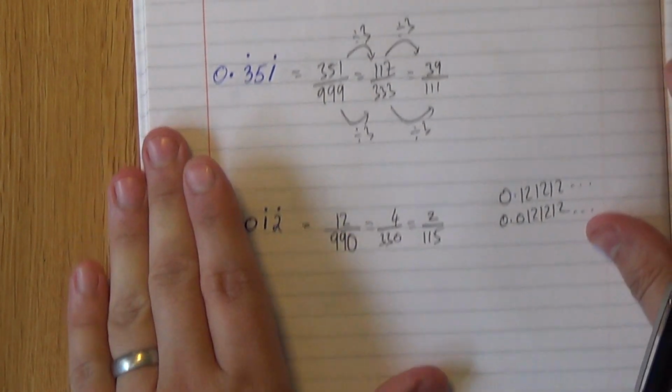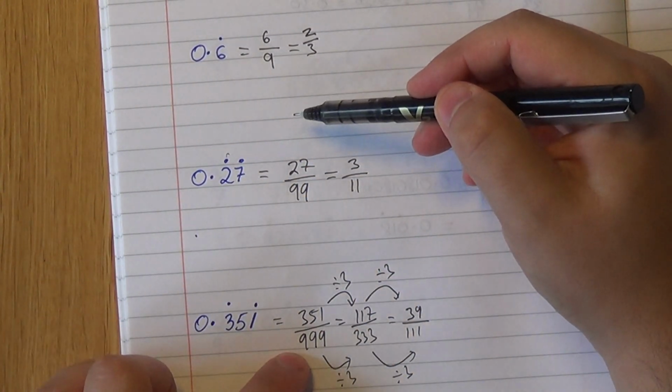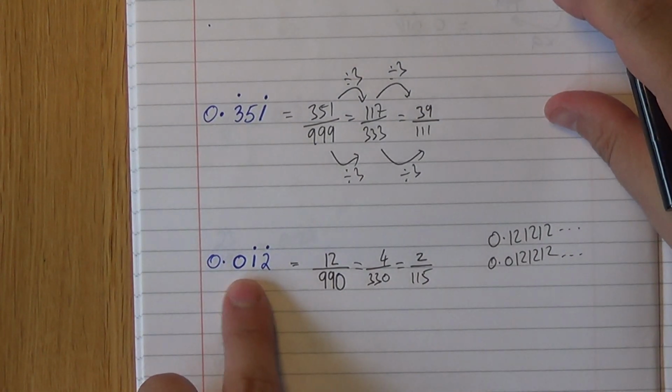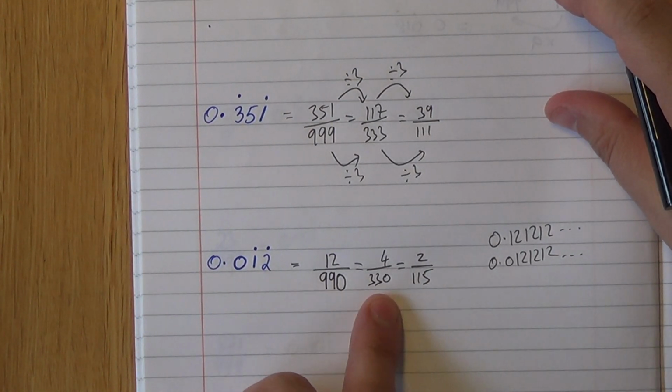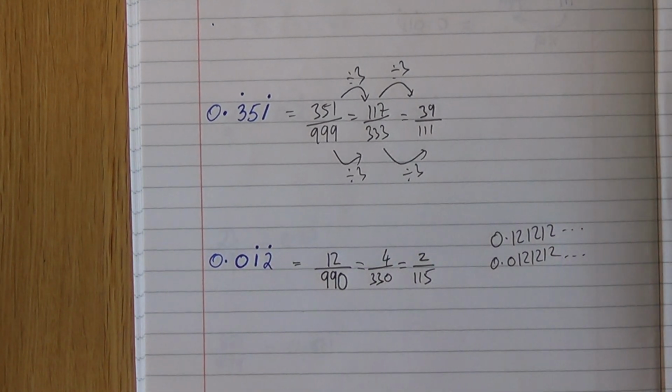So the basics are, the number of repeating digits is the number of 9s. Simplify wherever possible. If there is something before the repeating, we've got to shuffle it back. So have fun with that, and we'll do some more formal stuff next time.